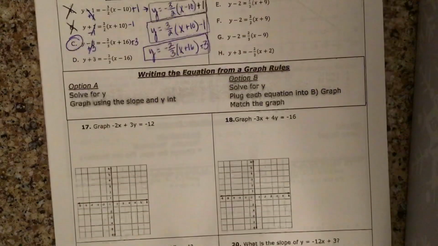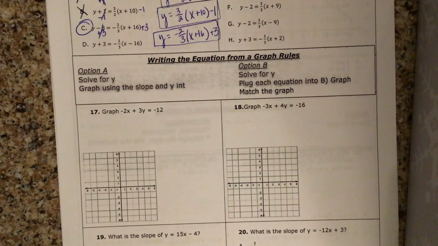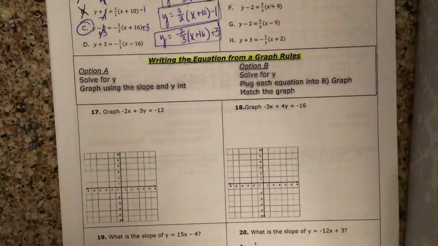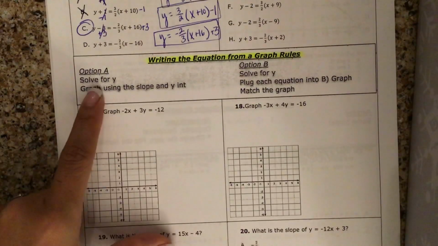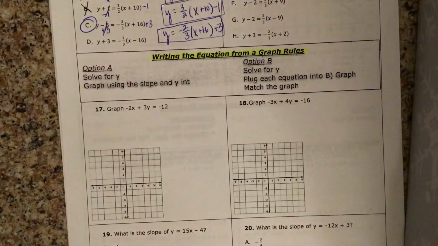Next piece. The next part says writing the equation from a graph. Very easy. So writing the equation from the graph. Again, two ways to do it. Option A, we solve for y, and we graph using the slope and the y-intercept. Again, we've done that for weeks.